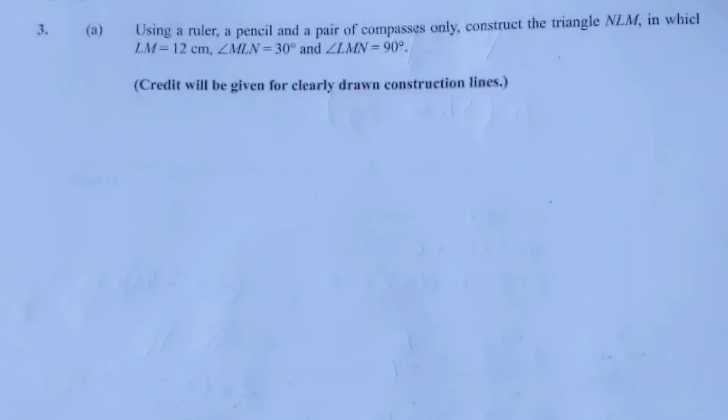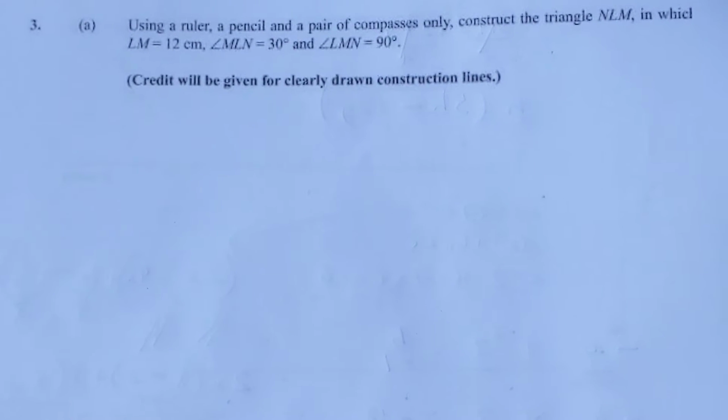Alright, so up next is the construction question. You'll always get a construction question. It'll always be number 3. And it's easy marks to get if you know what you're doing. So especially for those TD students, this should be easy marks for you to get. So let me see what we have to do for this one.